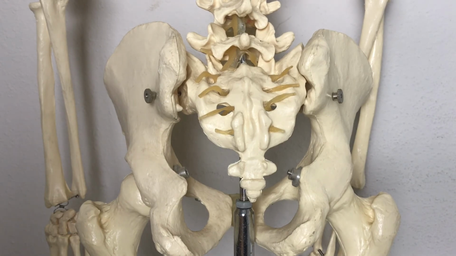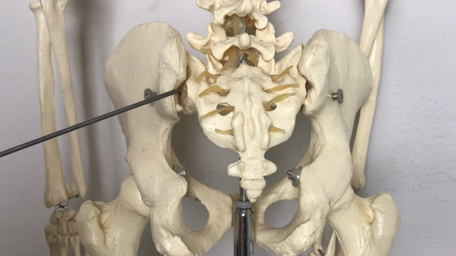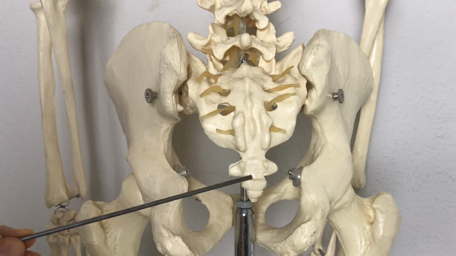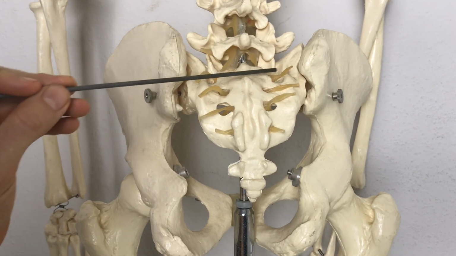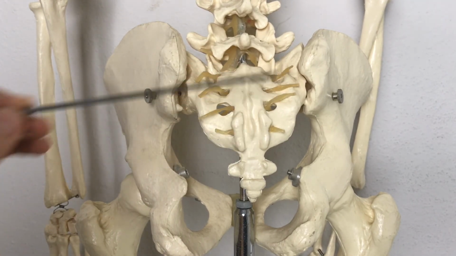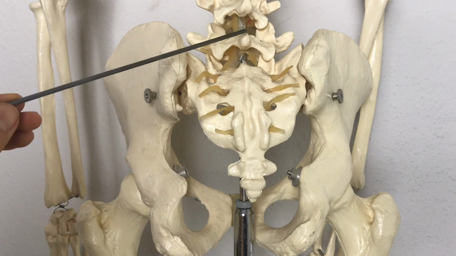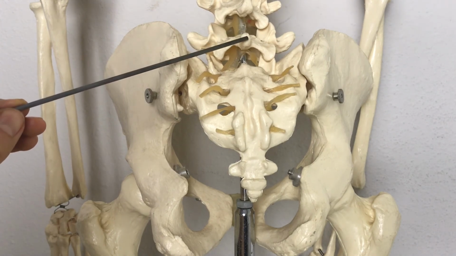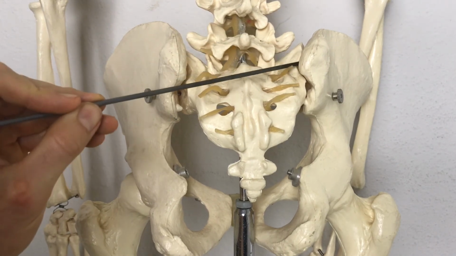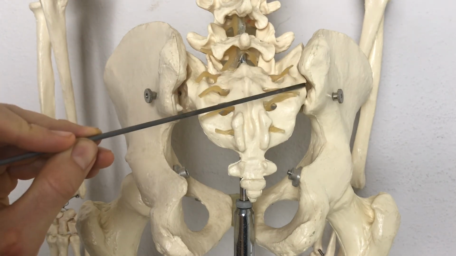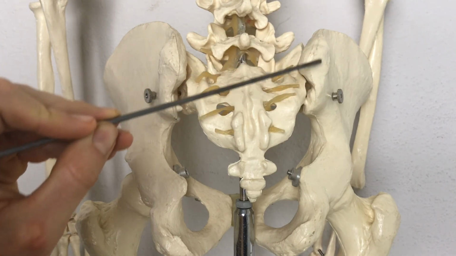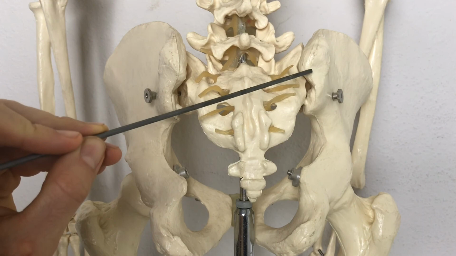We will conclude our tour of the vertebral column with a look at the sacrum and coccyx. The large wedge-shaped sacrum is typically composed of 5 fused vertebrae. It articulates superiorly with the 5th lumbar vertebrae, and its lateral surface, known as the auricular surface, articulates with the ilium to form the sacroiliac joint.